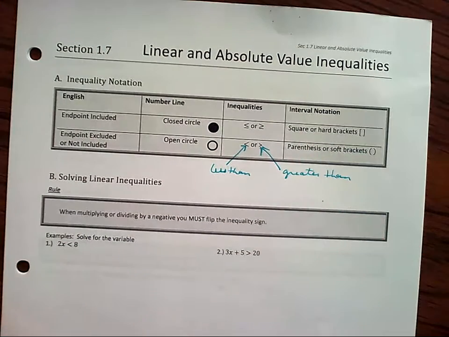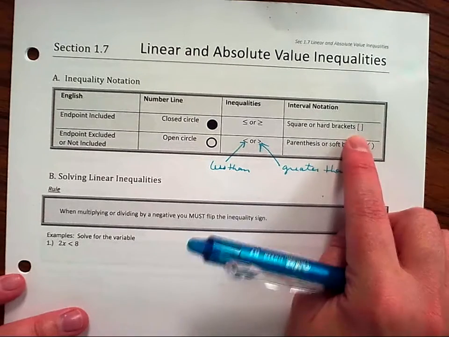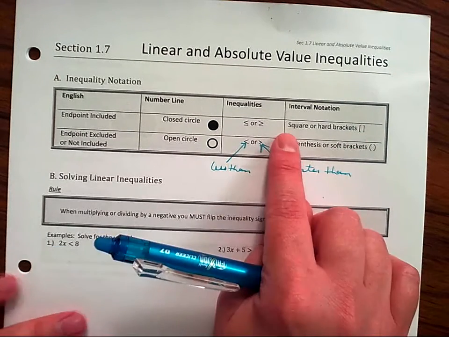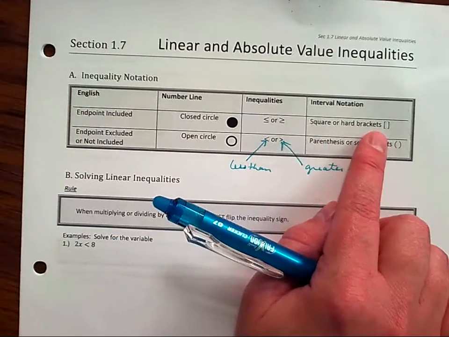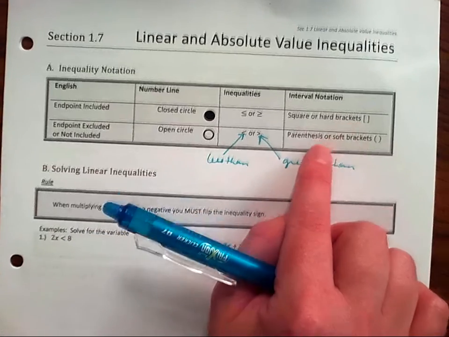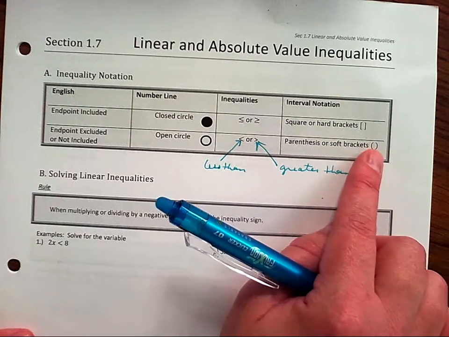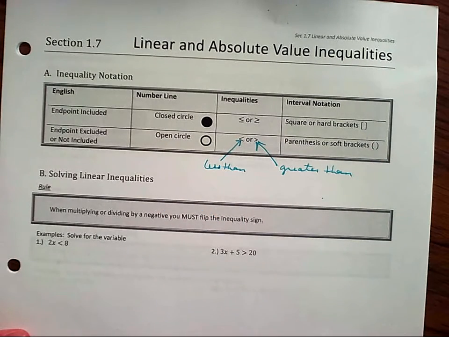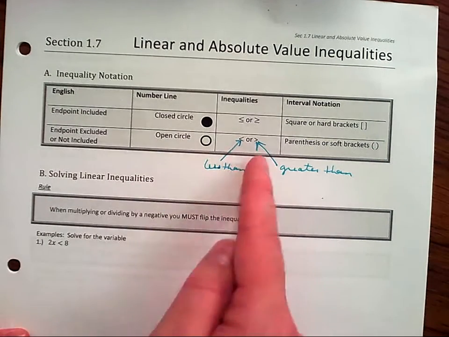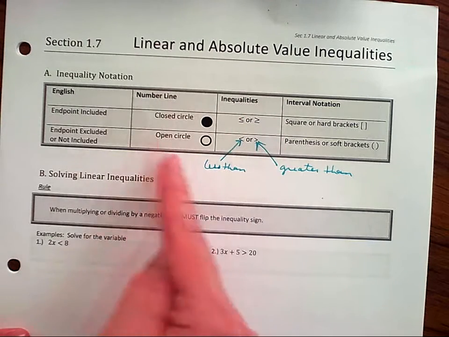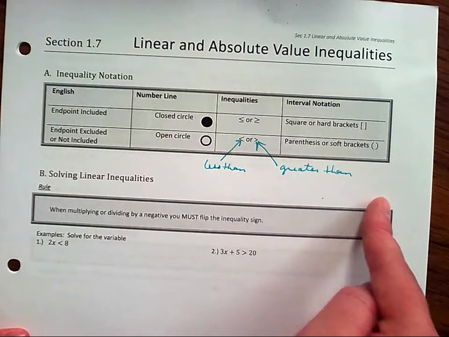So interval notation, you have square or hard brackets. For included, if you have the equals to, it's the square brackets. Or if you have just less than or greater than, then it's the parentheses. Okay? So when we solve inequalities, this is what we're going to use. And then we're going to put it on a number line, and then we're going to do an interval notation. Okay?